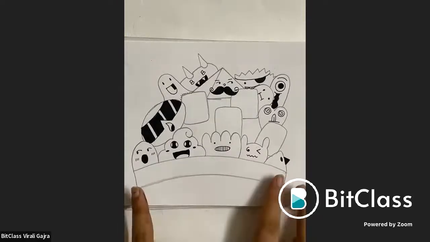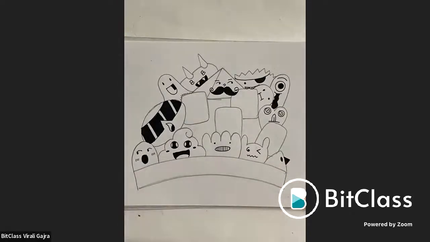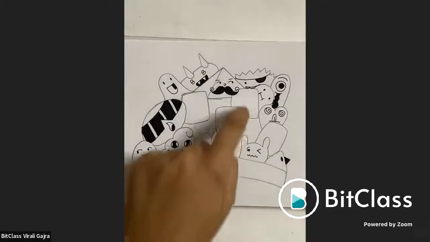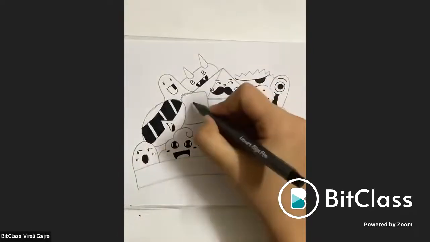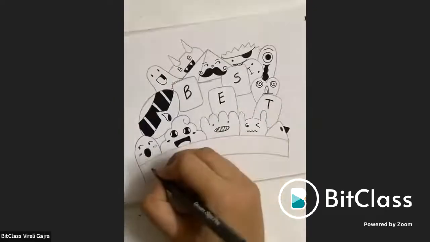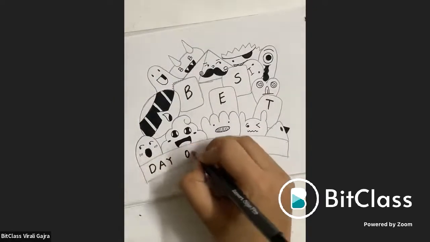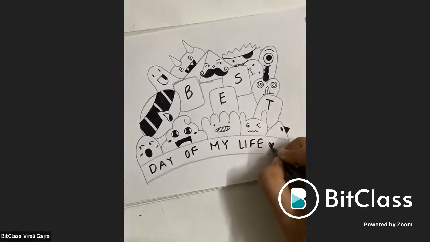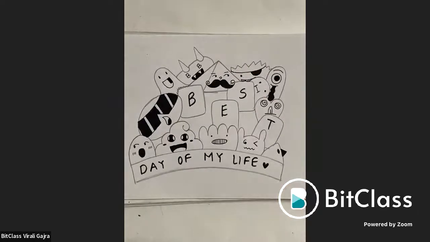Either you can write something over here for your base shape, or else what you can do is you can add a pattern over here. Okay, anything is fine. I will just be writing something. Okay, I'm just writing best day of my life, and I'll just make a small heart shape next to it. Also, one more thing over here is if you want, you can use different color sketch pens as well if you really want to highlight your alphabets. Okay. And once you all are done till here, do let me know.